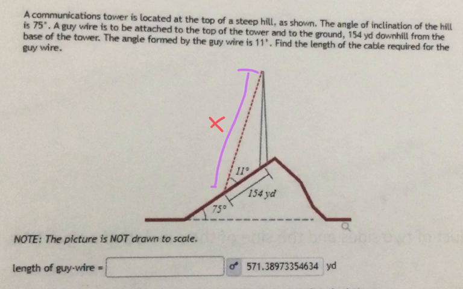I've got the thing labeled that we're looking for. I'm trying to use the law of sines, but I don't have a pair. I don't have an angle and a side opposite. So I'm going to have to find one of those somehow, but I haven't figured out how yet.